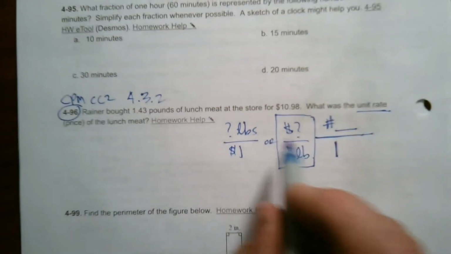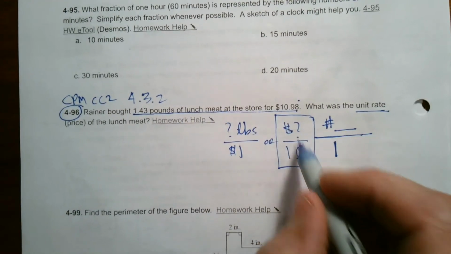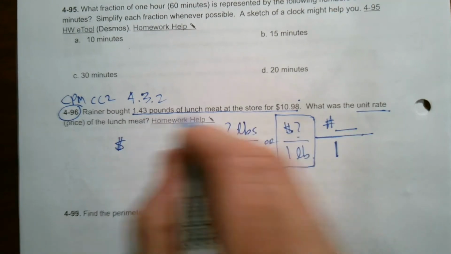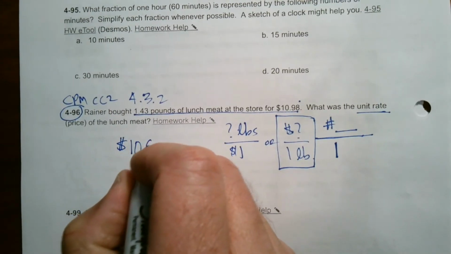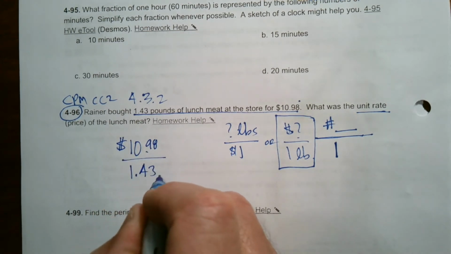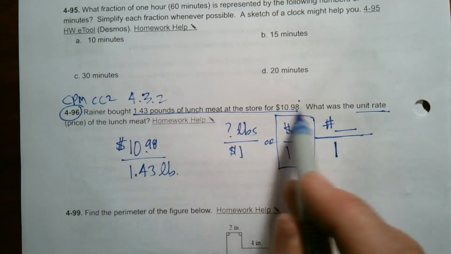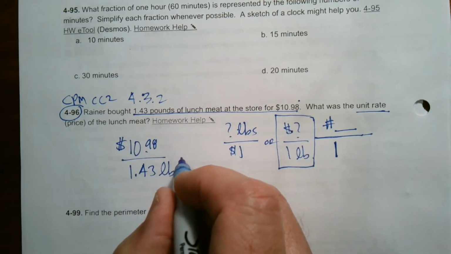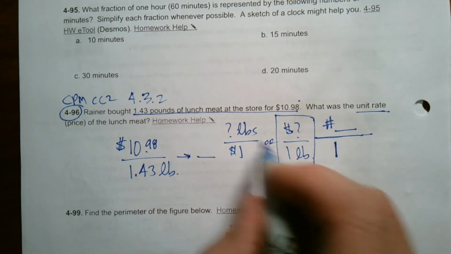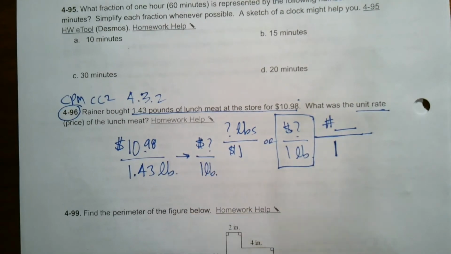So that being said, I'm going to set up my situation here, what they've given me, with this in mind, where I'm putting cost, price, on top. So the situation I've been given is $10.98 for every 1.43 pounds. So that's my initial rate that I was given. Now I just need to convert this. I need to do the math to make it the number of dollars for 1 pound.